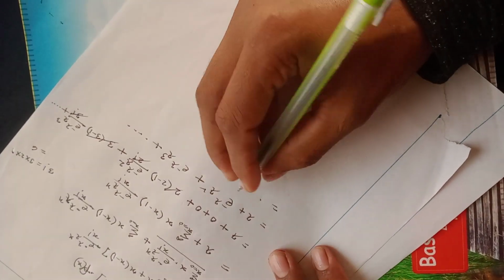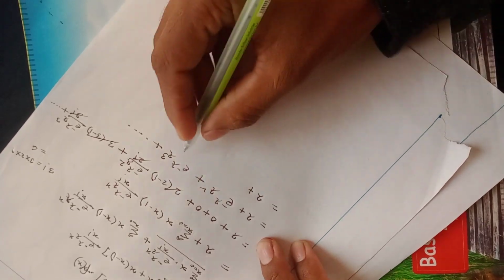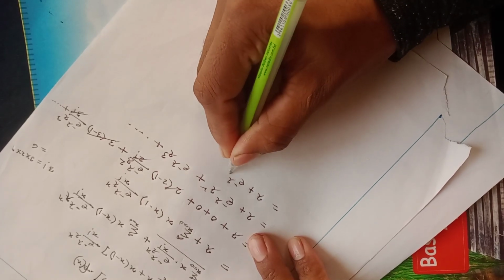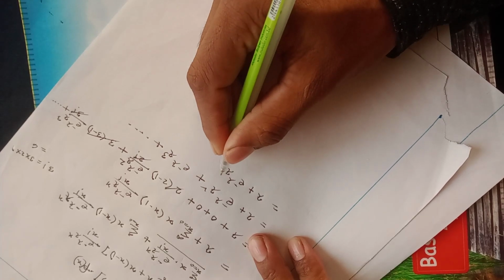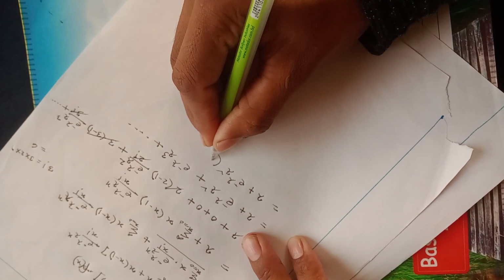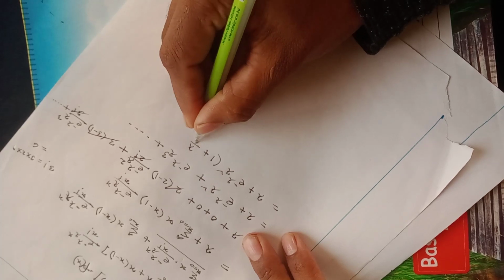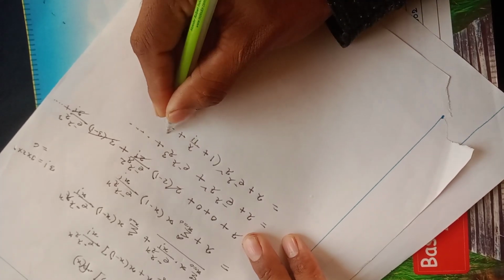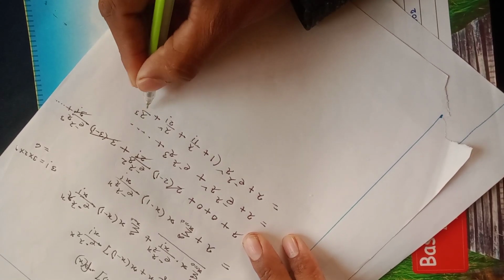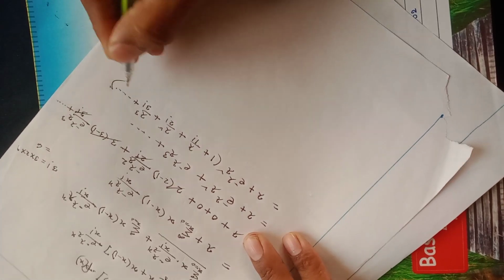Now this term takes the value lambda plus, here we can take common e to the power minus lambda into lambda square, and here 1 plus lambda by 1 factorial plus lambda square by 2 factorial plus lambda cube by 3 factorial plus so on like this.